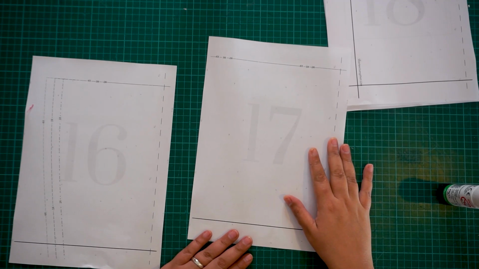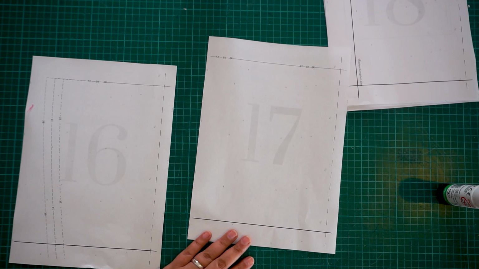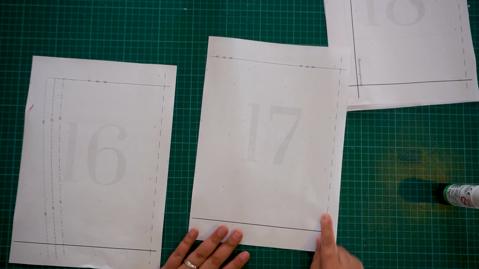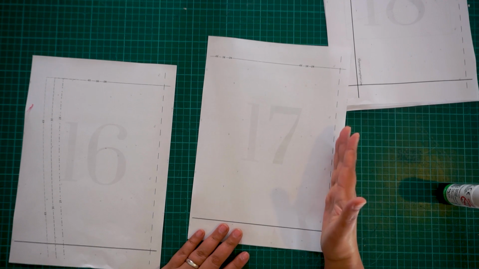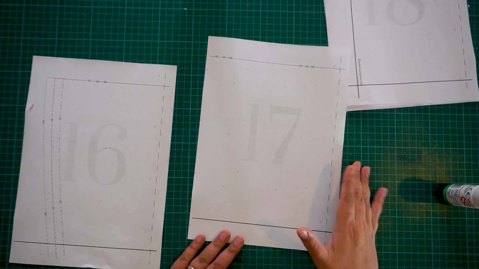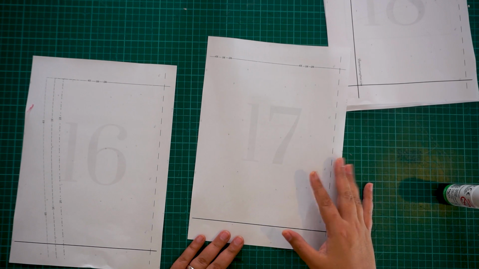The great thing about Love Notions patterns is you don't have to do any cutting. That won't be the case for all companies. If they do require you to cut, they probably want you to cut down here and up once, so on two sides of the paper on all the paper pieces, and then it'll go together.